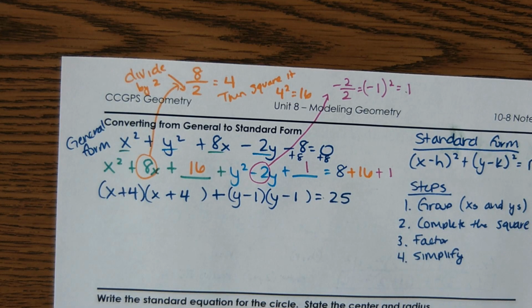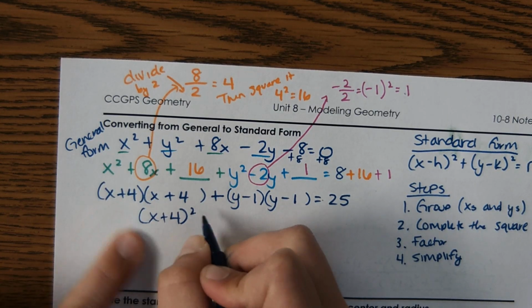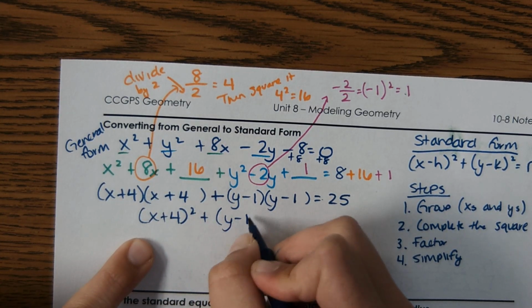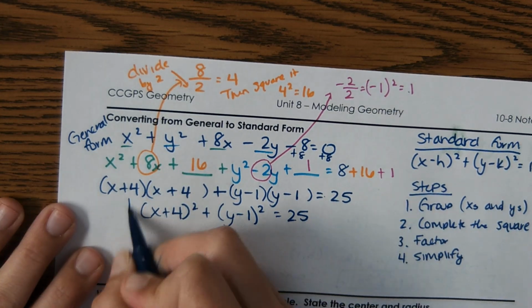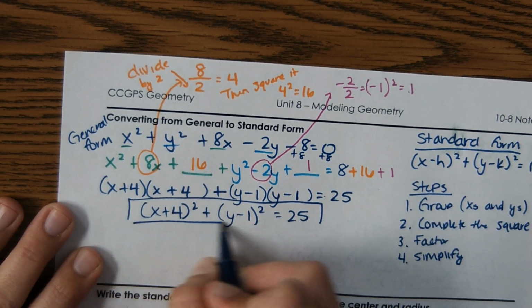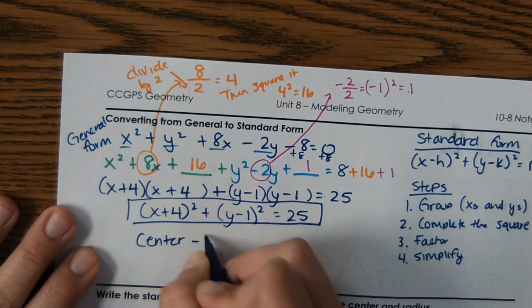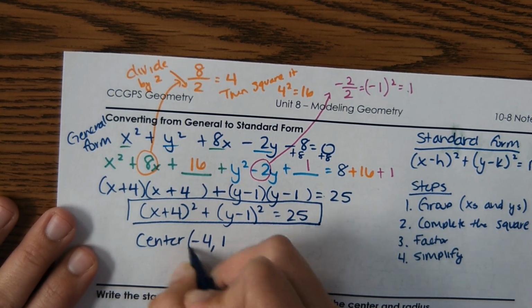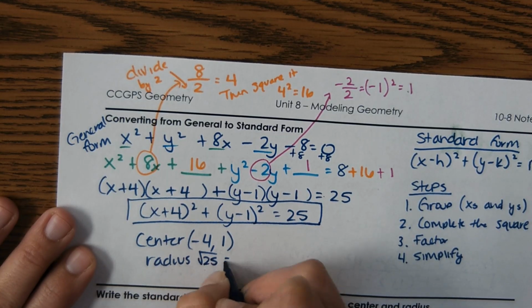Now you might be starting to recognize this format. So now that we have two x plus 4s, that would be (x plus 4) squared plus (y minus 1) squared equals 25. So now it is in the standard format. And from here, you can pull out your center, which would be negative 4, positive 1, and then your radius, square root of 25, which equals 5.